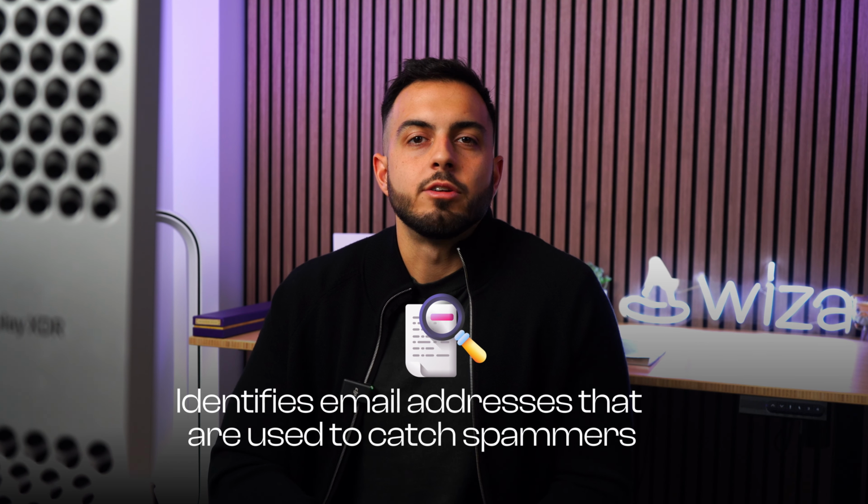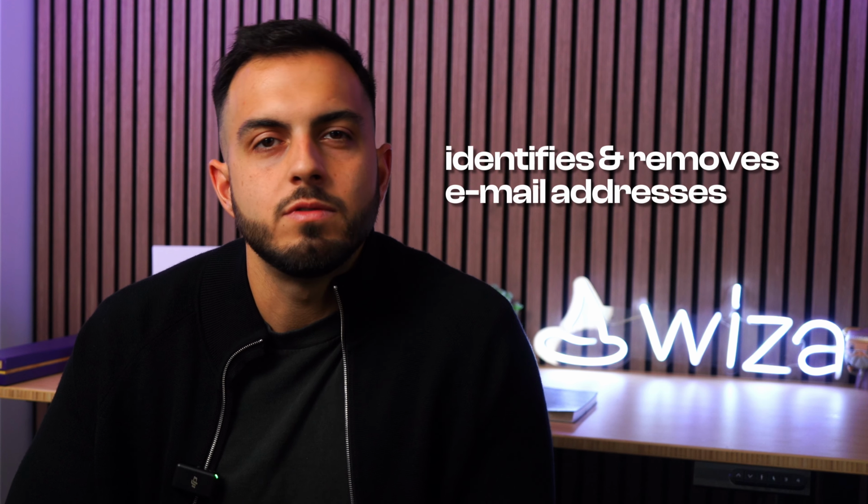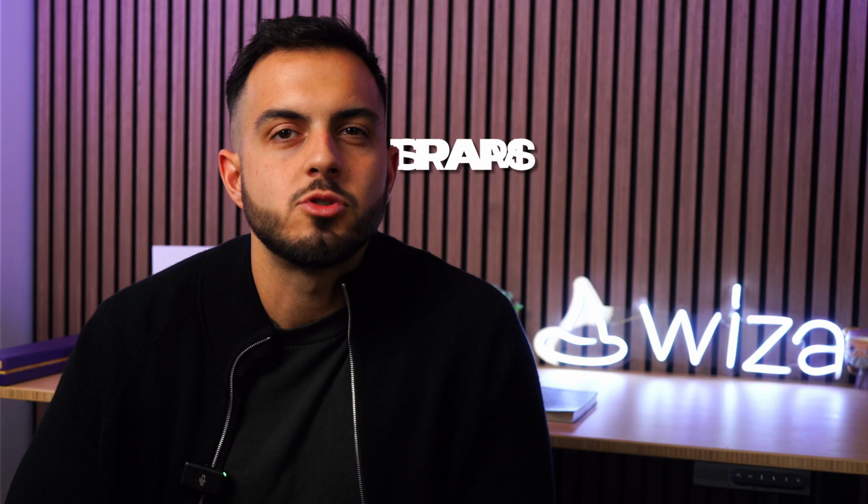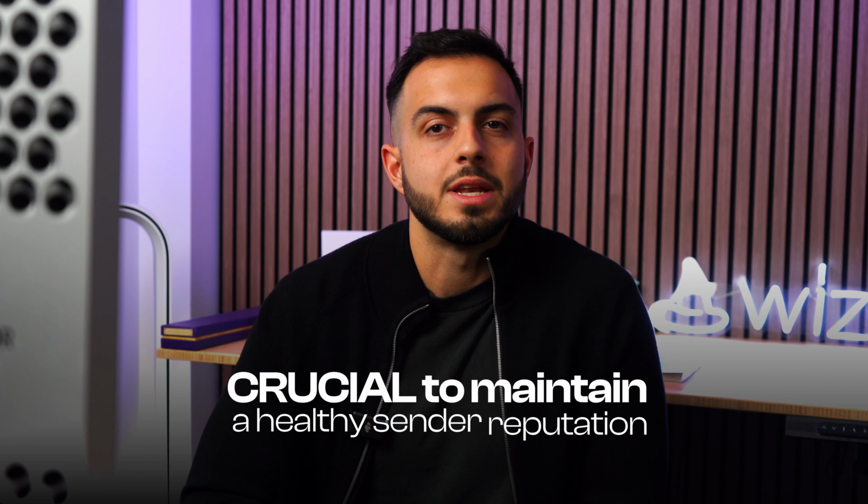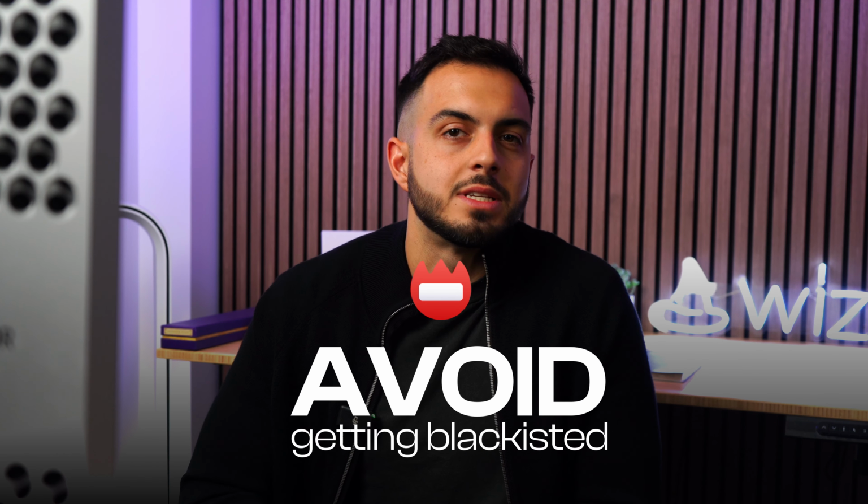What that step does is identify email addresses that are used to catch spammers. Our verification identifies and removes email addresses that are likely spam traps or honeypots used to catch and blacklist spammers. Avoiding these addresses is crucial to maintain a healthy sender reputation. An outdated or non-engaging email address that suddenly becomes active can actually be just a spam trap. This is super important because it's going to avoid you getting blacklisted by sending emails to those spam trap addresses.